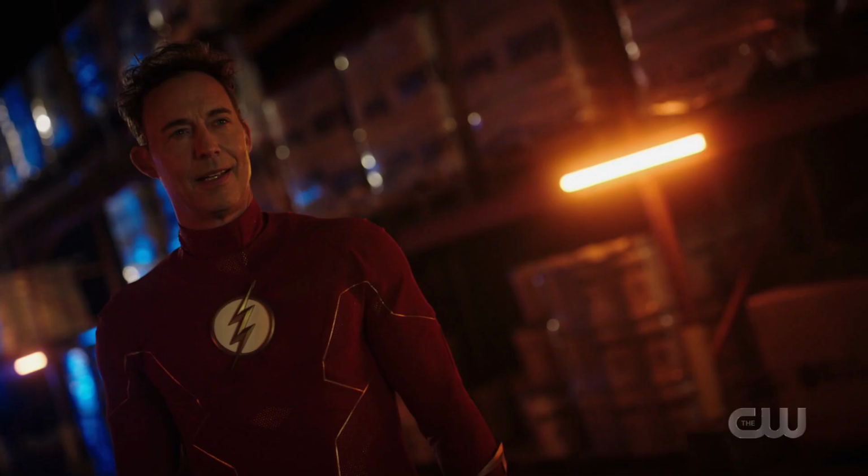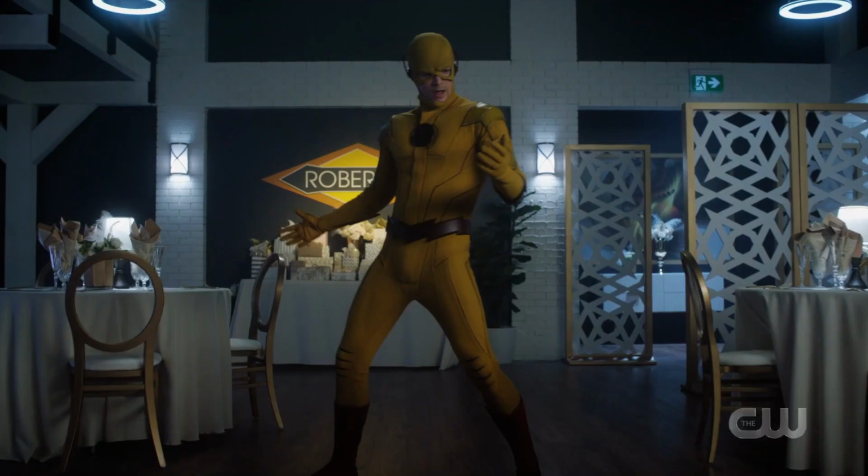Big things that happened this episode, the biggest one being the reveal that Eobard Thawne was behind all of this. He was the one pulling the strings behind the scenes to make Barry Allen look crazy and turn the world against the Flash. So I guess you could say it was Eobard all along. The episode starts out with Barry and Eobard going head to head.